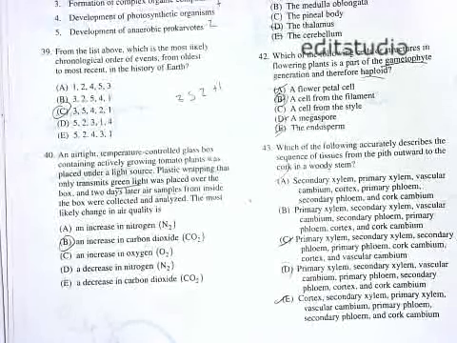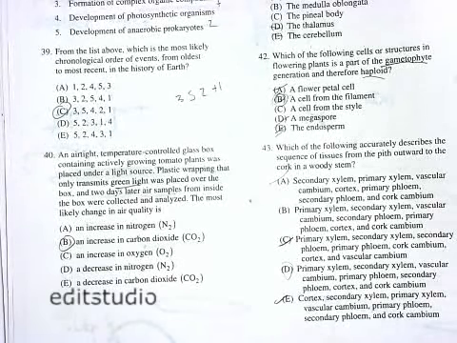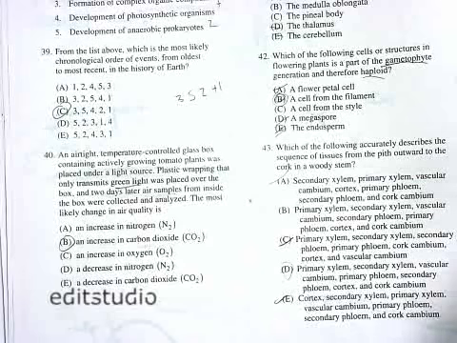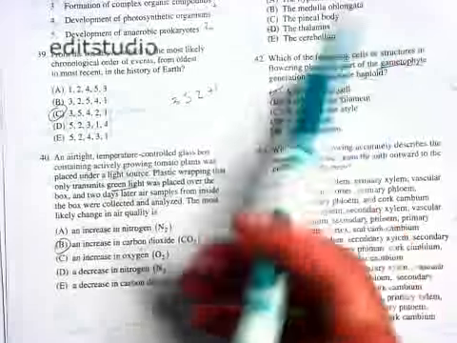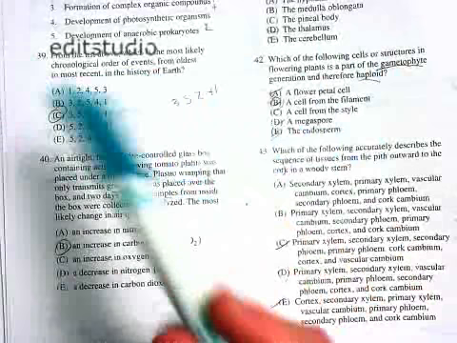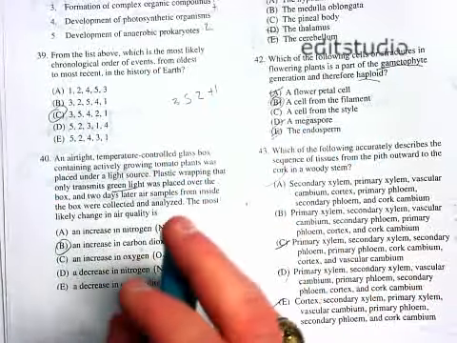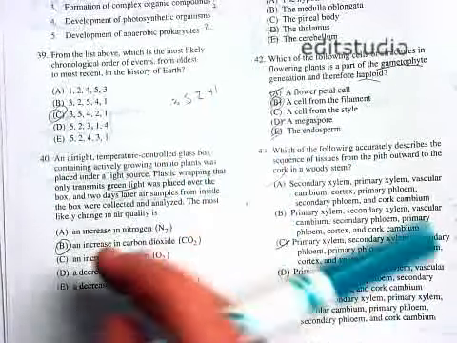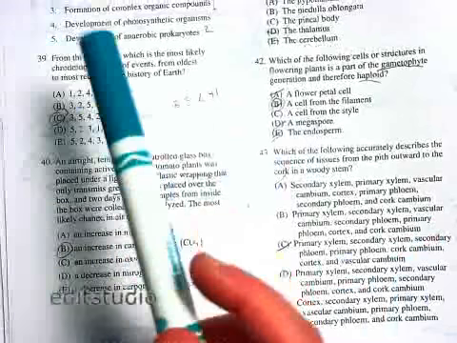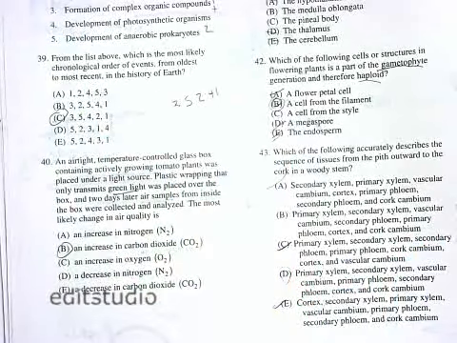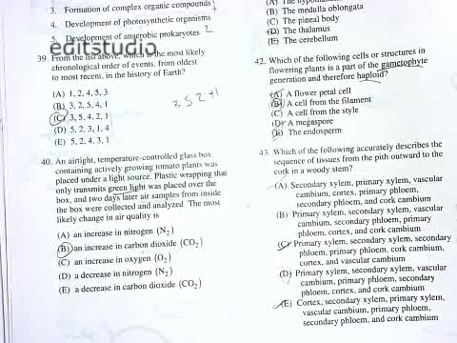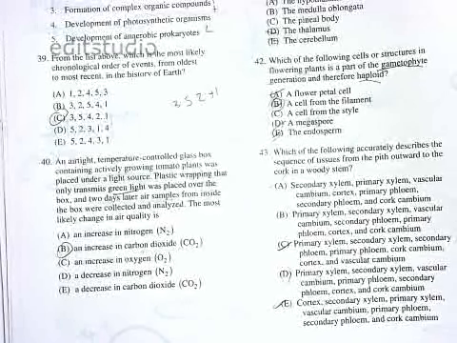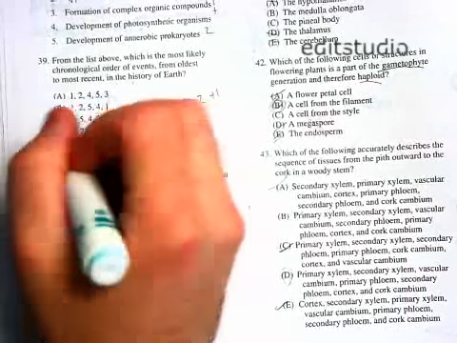The formation of complex organic compounds. Right, Caleb? Good job. What should be next after that? I'd say maybe, would 5 be the next one? Would y'all agree? Devin, what do you think? Okay. So if it's got to go 3, 5, then the answer's got to be C.